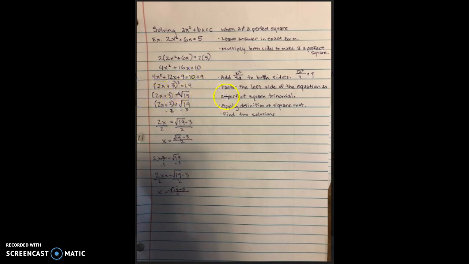So we need to apply the definition of square root, put our square root here, square root there, and we get 2x plus 3 equals plus or minus the square root of 19. Those are our two options here. And so when it's positive, we have 2x plus 3 equals the square root of 19. Subtract 3 from both sides. You get 2x equals the square root of 19 minus 3. Divide both sides by 2, and you get x equals the square root of 19 minus 3 divided by 2.